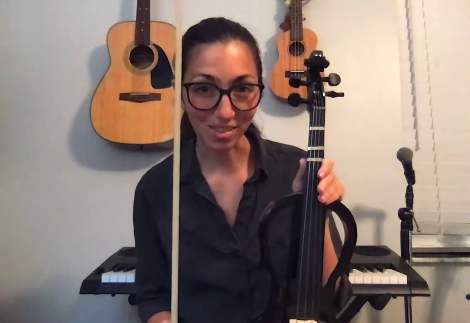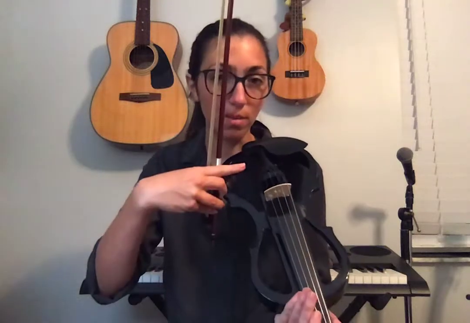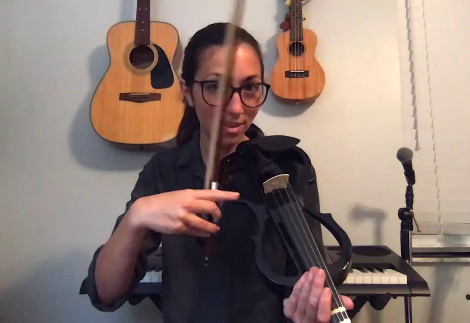Because this is sticky, just a little bit, not a lot, not gross. Because this wants to stick to the strings, as you pull it across, the string resists. It's not going to move, but it makes it go back and forth, creating a vibration, creating sound.